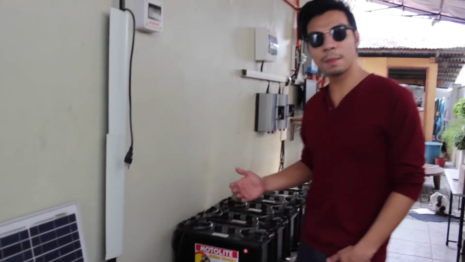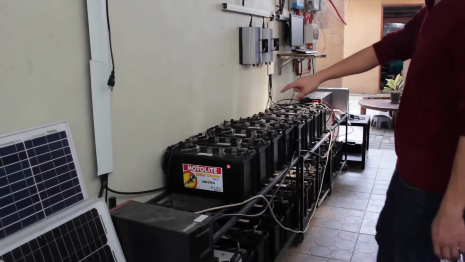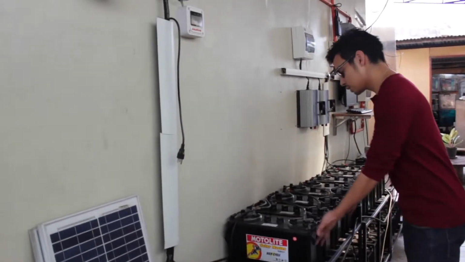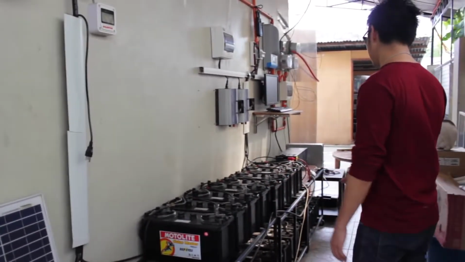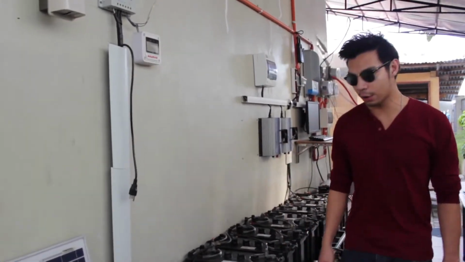What we're using for the battery bank is a Motolite Solar Master. There's a series of a 48 volt kasi 12 volts siya each. So 48 volts yung isang bank and naka-parallel yung 5 banks. So in total, we're running at 2,000 amp hour battery bank.